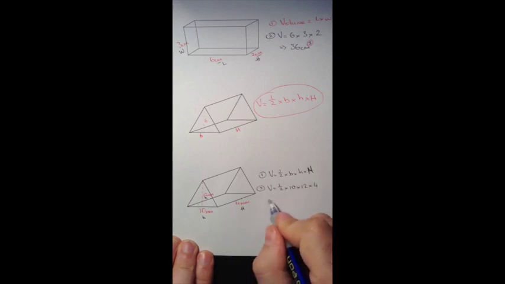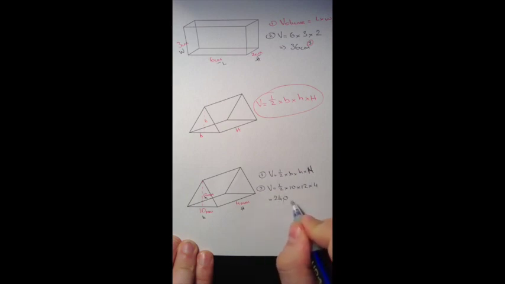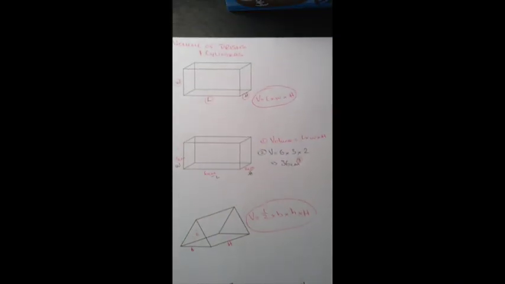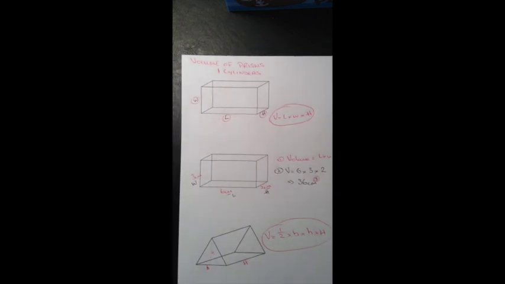When you plug that into the calculator just the way it looks there, 1/2 times 10 times 12 times 4, you come up with 240. In this case we have millimeters. Don't forget your units, and it's millimeters cubed because we're looking at volume. Very, very important. So there are some quick little examples. Remember, you can always go back and have a look at them again, pause the video, up to you.